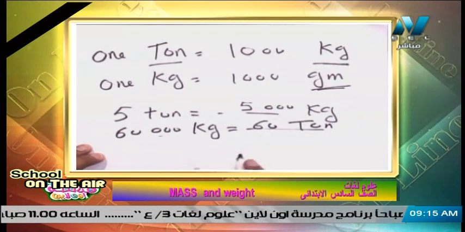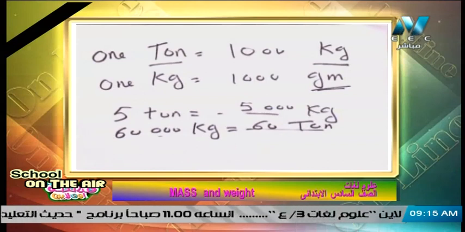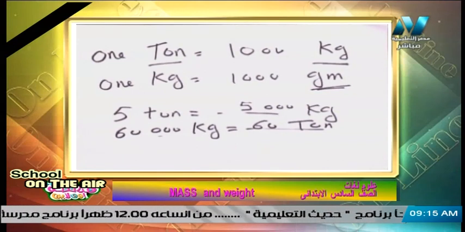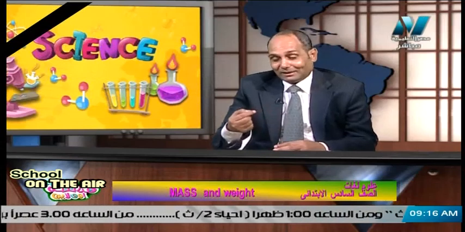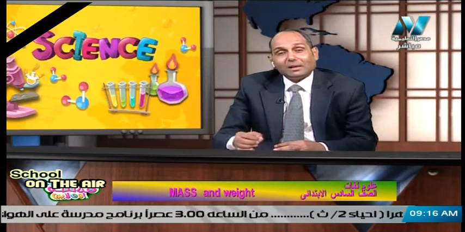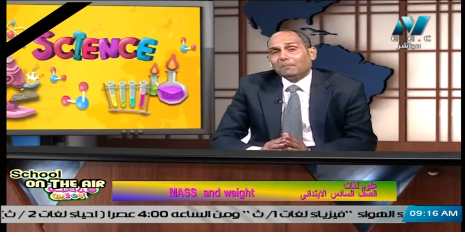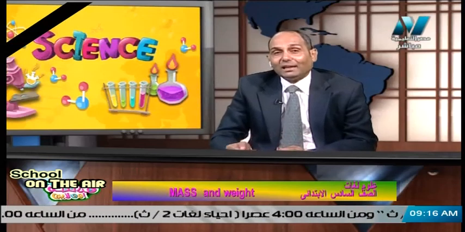Okay, so now what is meant by the gram? What's the amount of a gram? Do you know the paper clip, just a paper clip, a very small paper clip? Its mass is 1 gram. So gram is the measuring unit of mass, and it equals the mass of 1 paper clip.